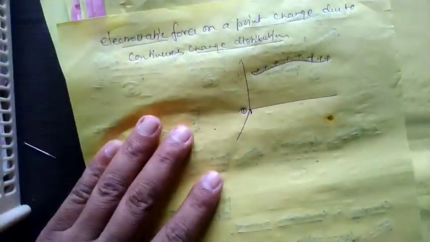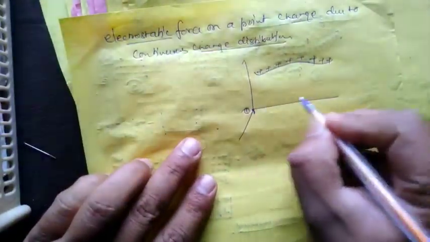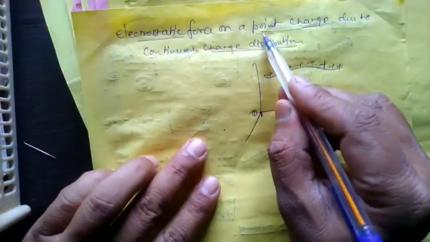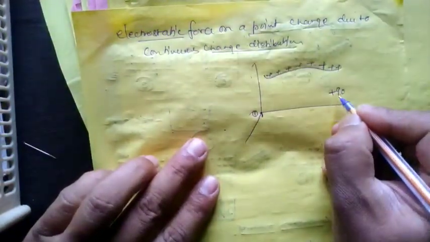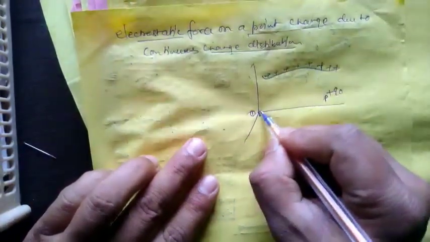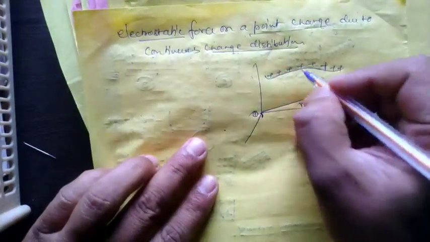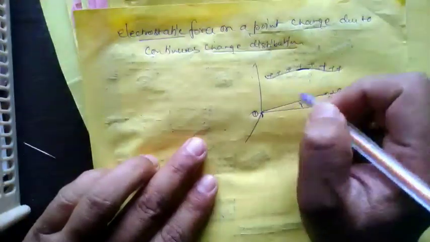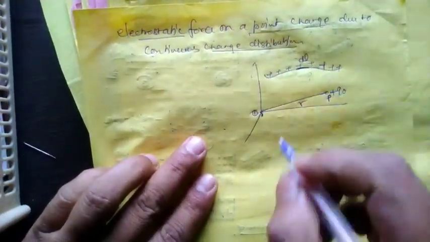Its middle point is O. As is clear from the topic, there is a point charge situated at a point P, whose distance from the point O is R. This is a small length element, denoted by dl.